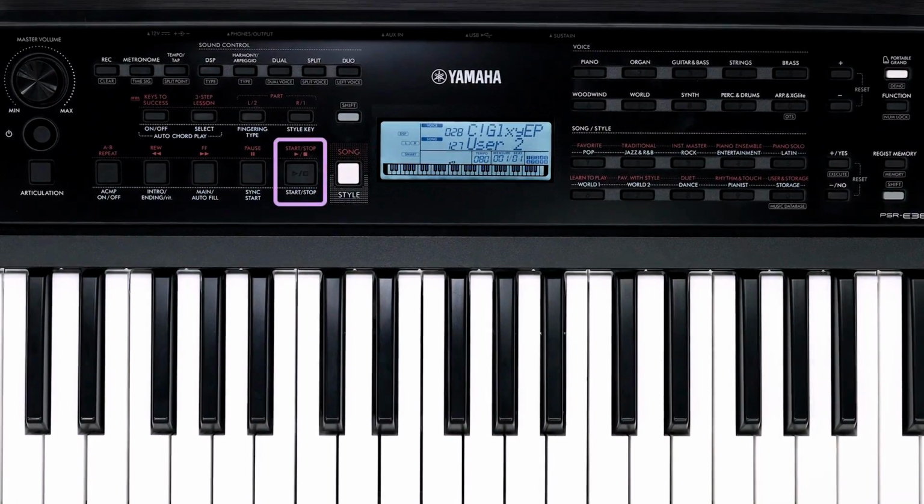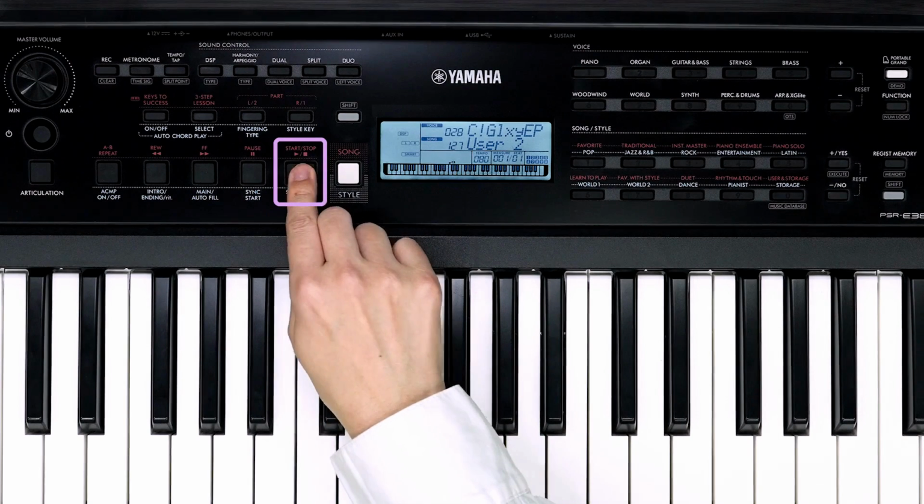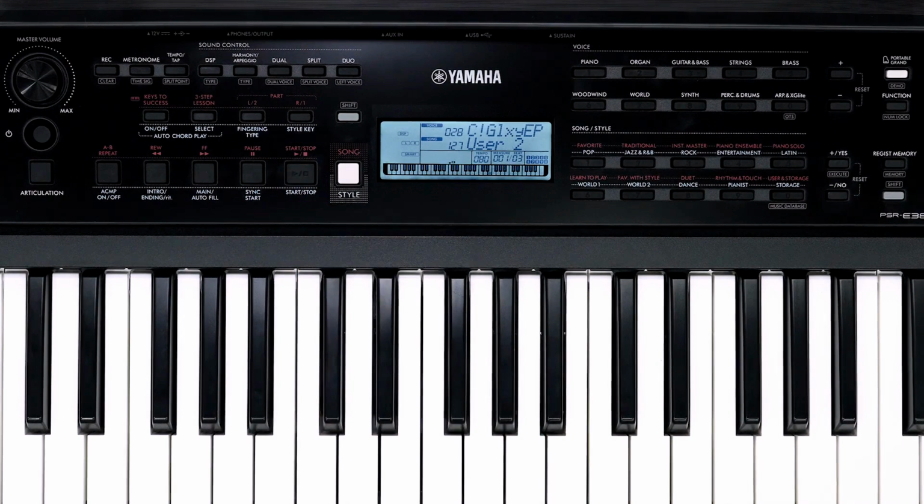Press the Start-Stop button to play the recorded song. One song has been completed, and the parts recorded separately are played back simultaneously.